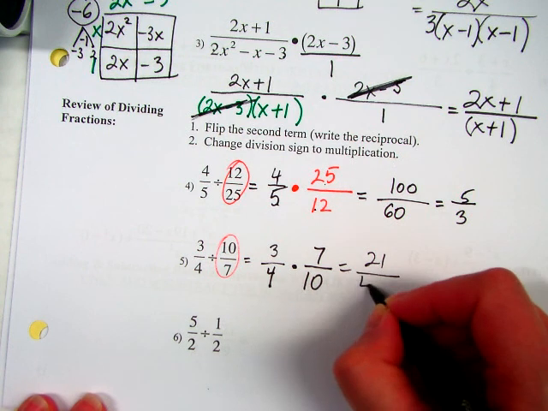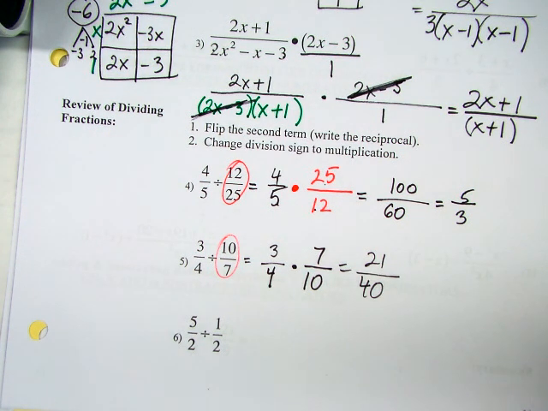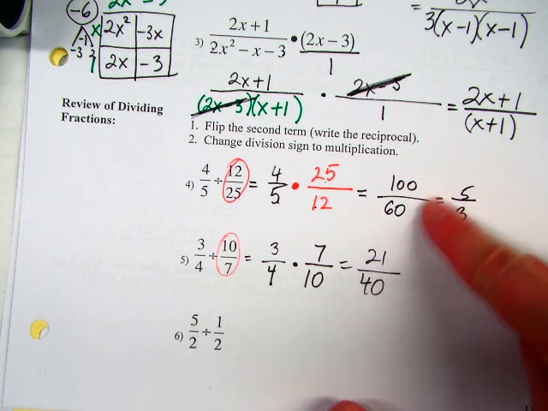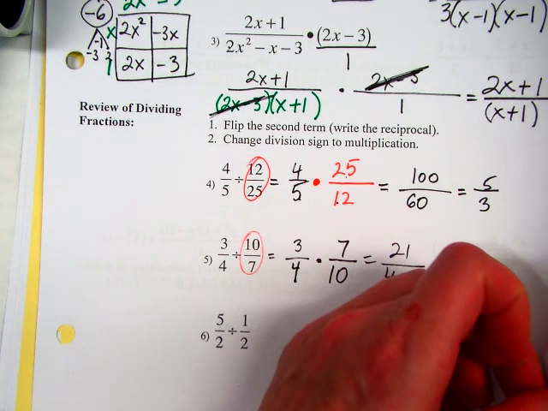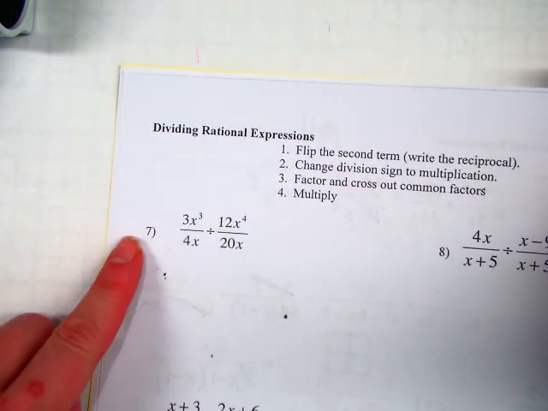4 times 10 is 40. So it stays the same. It doesn't simplify. So these are the easy examples. Now let's turn the page and show you how it gets more complicated. I think you just solved the hard one.